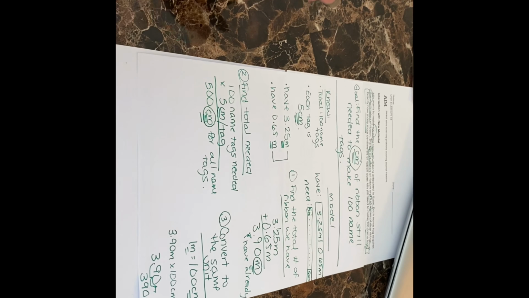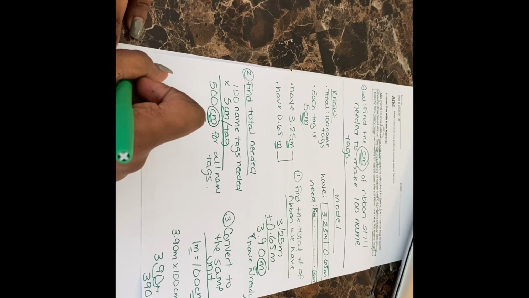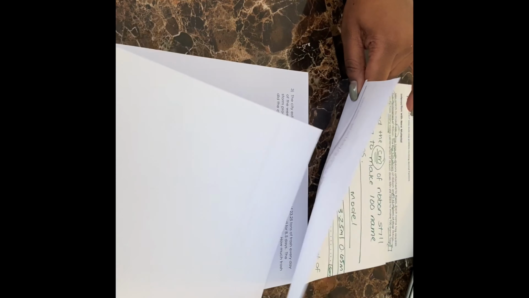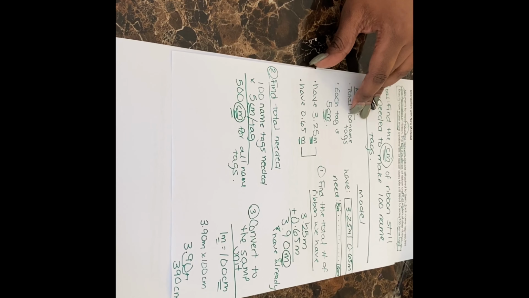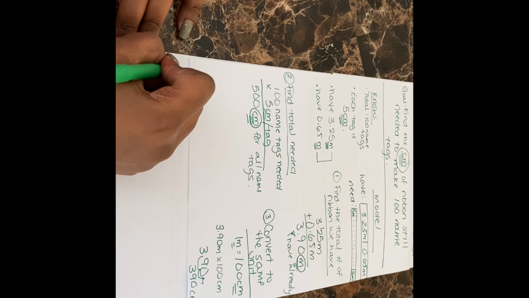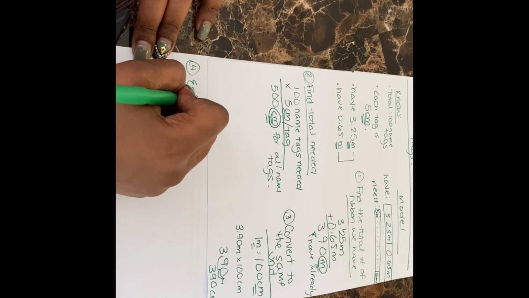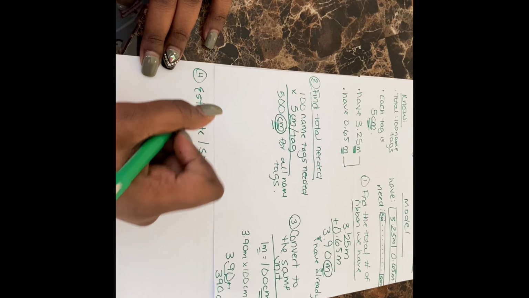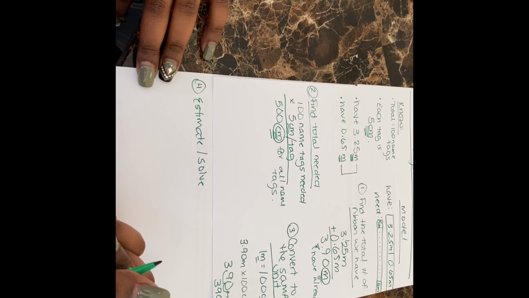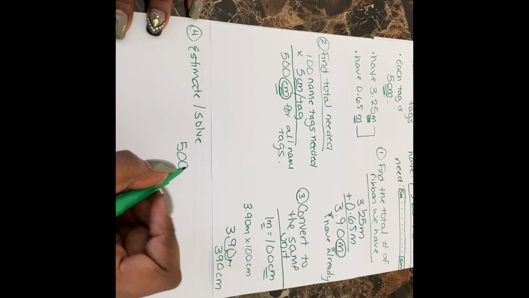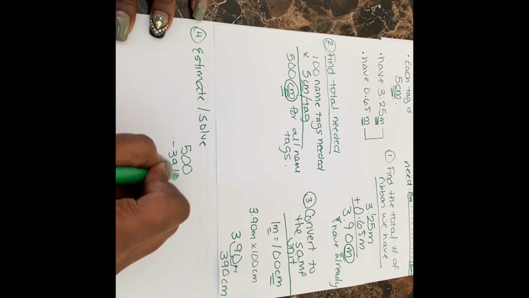Before we even go to actually solving our problem, we are going to estimate. So you guys also practiced estimating in lessons 16 and 17, estimating decimals. So step 4, we are going to estimate and solve. Our actual problem shows 500 minus 390.